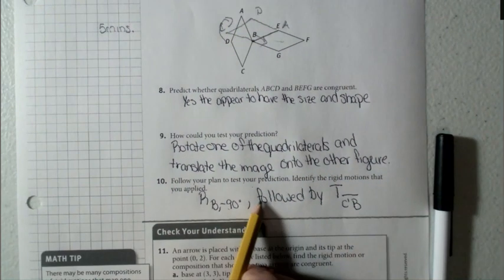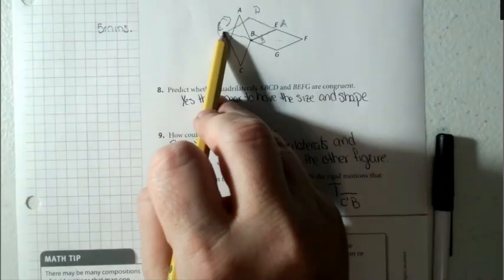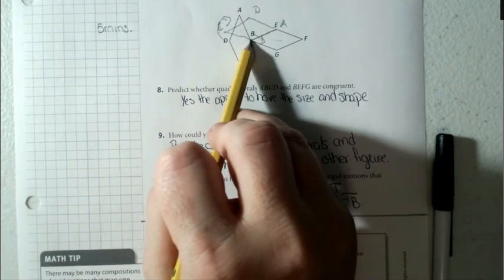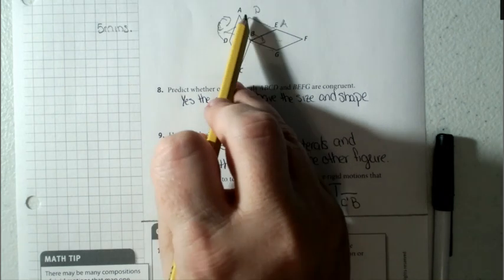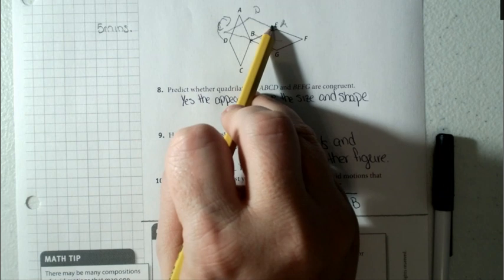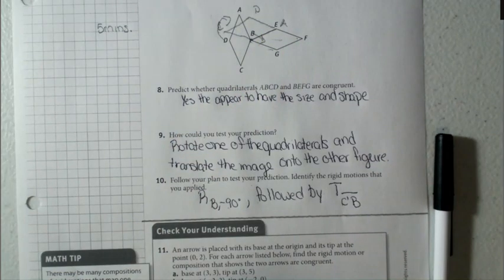And notice how I said we're going to translate C prime, which is this point, to B. Well, if C prime goes to B, that means that B prime goes to G, D prime goes to E, and A prime goes to F. So they are a series of composition of transformations.